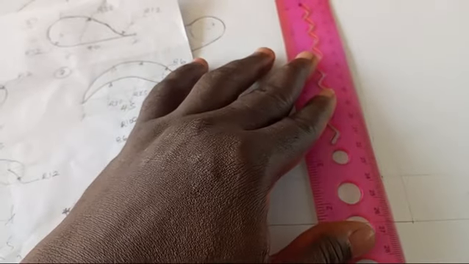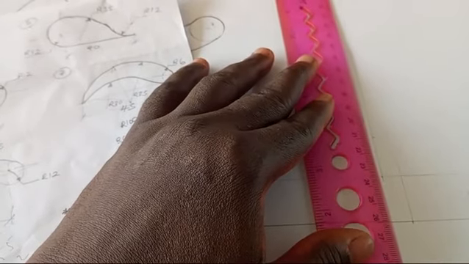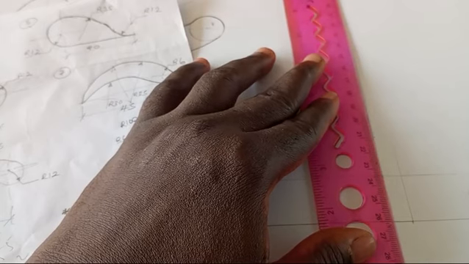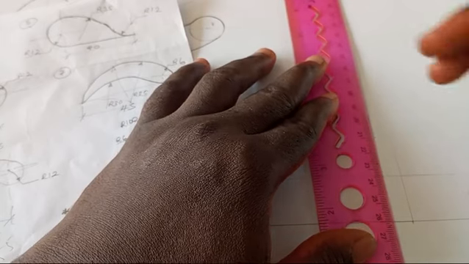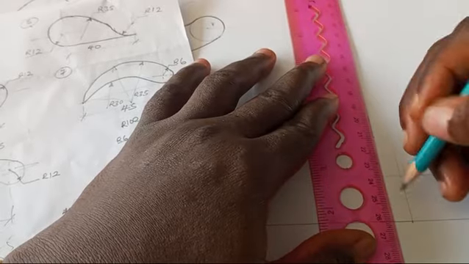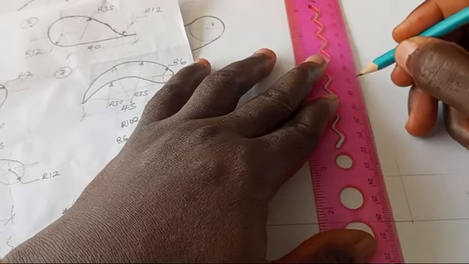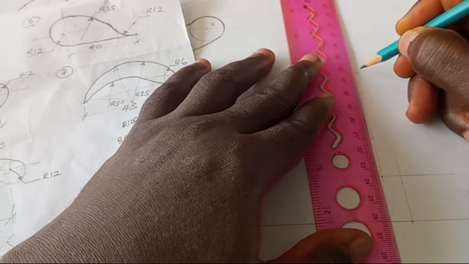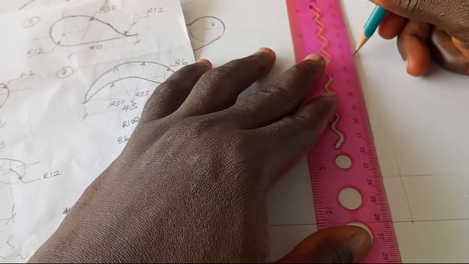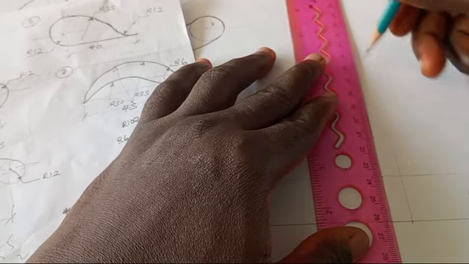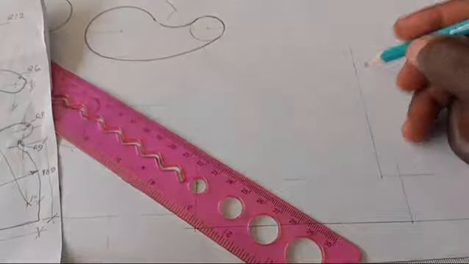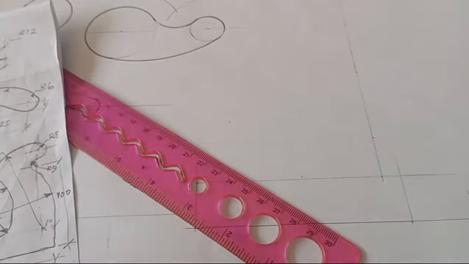Let me start from 26 to 16, which will be 100. So this is 100 here. Let me extend the line a little bit more. So this is 100.